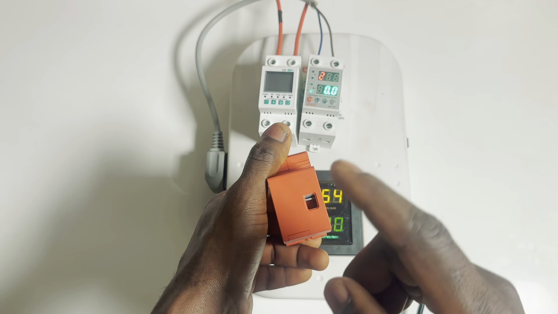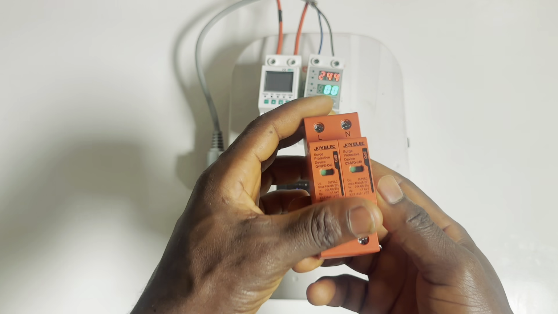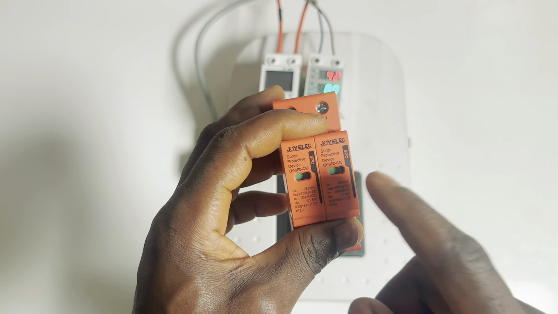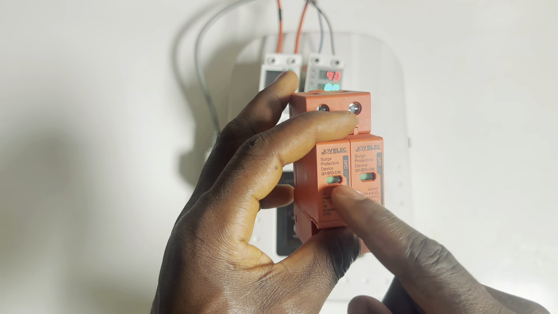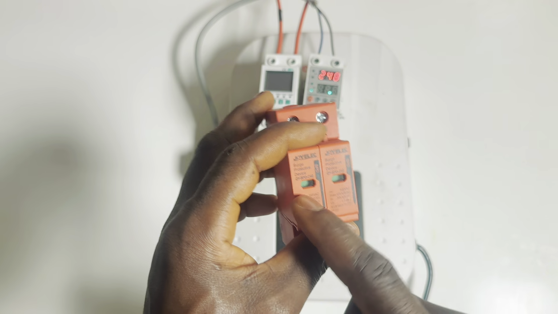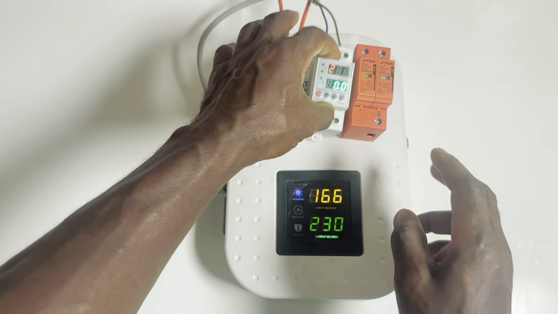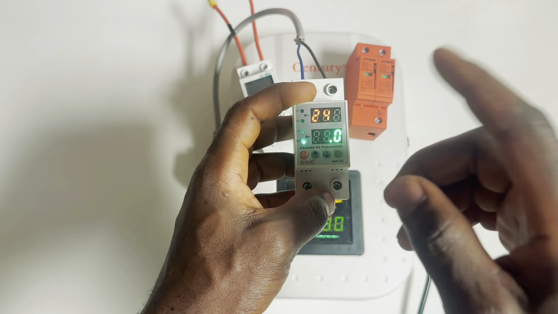But before that can be activated, it needs to be connected to this. And when a thunder strike has affected this, the green line you are seeing in between here will turn to red immediately. So that's about this.